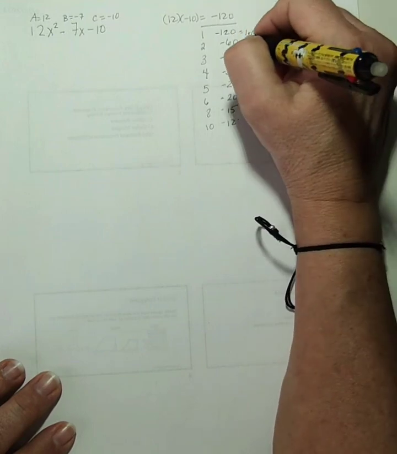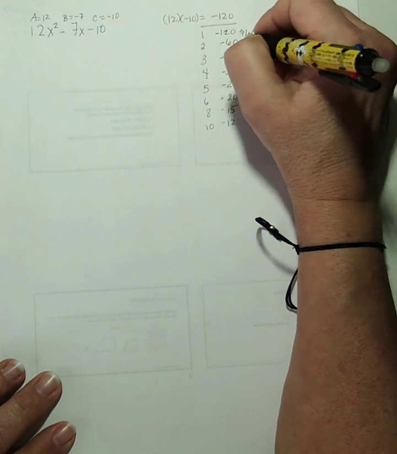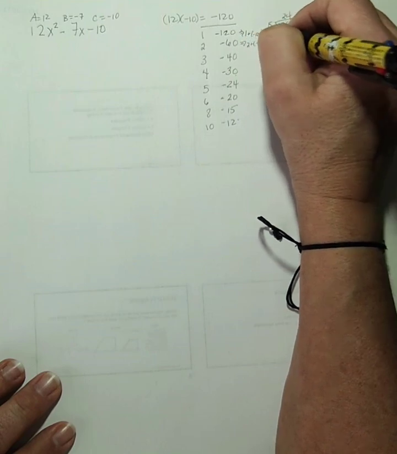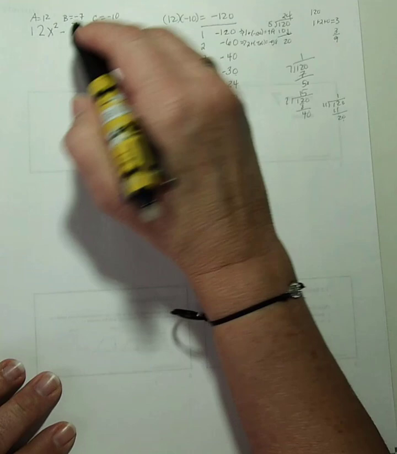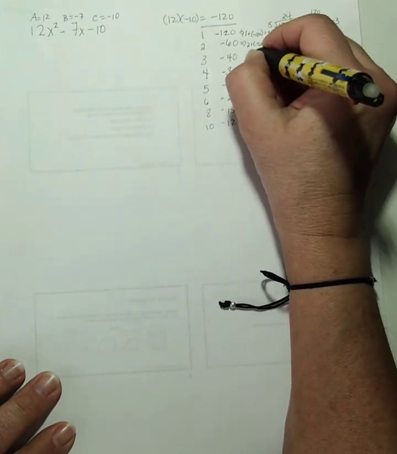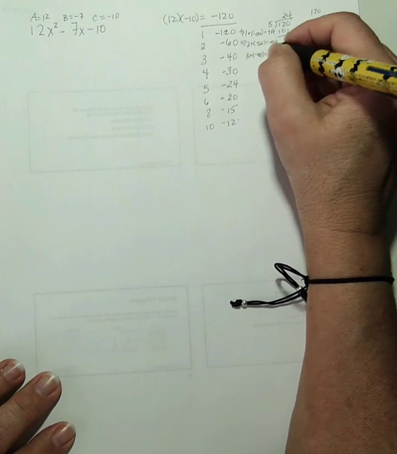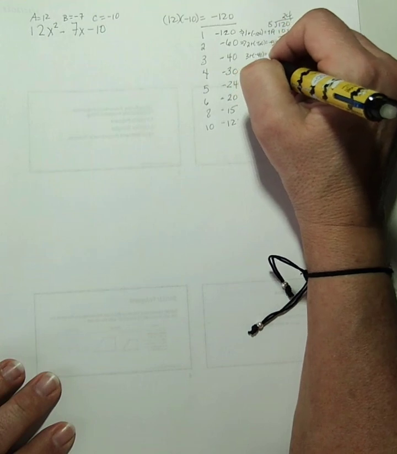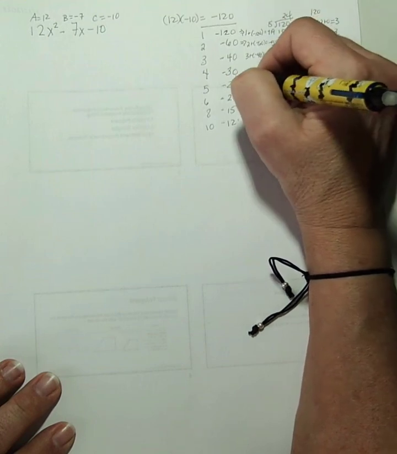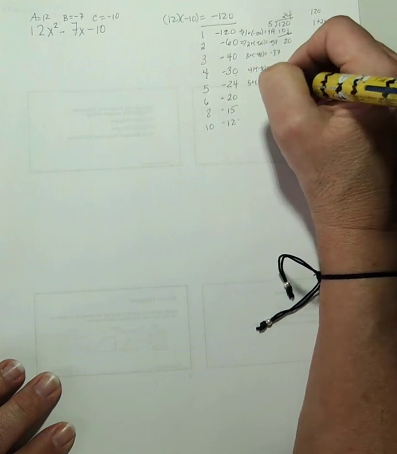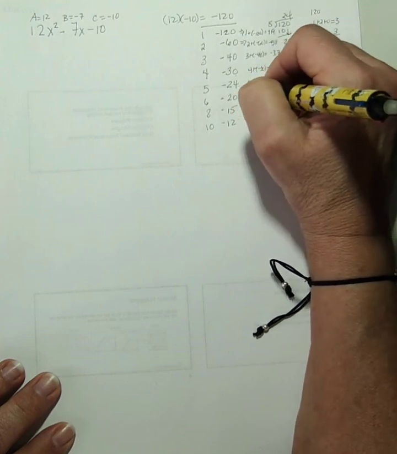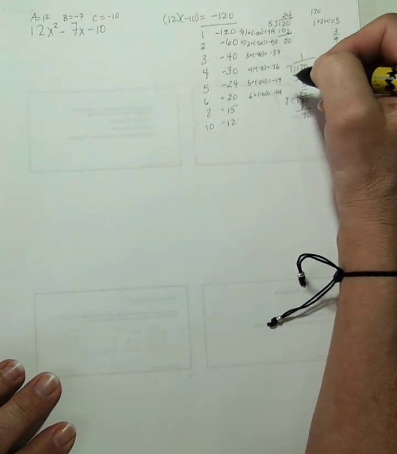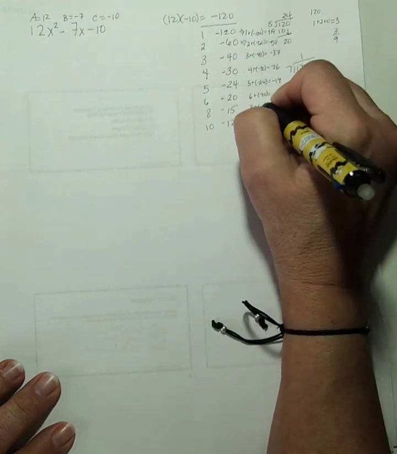That surely doesn't work. Let's look at 2 plus negative 60. That gives me negative 58. That doesn't work. That's definitely not minus 7. So I keep doing this. And I keep going, wow, the negative number is much bigger than minus 7. 4 plus a negative 30 would give me negative 26. 5 plus a negative 24 gives me a minus 19. 6 plus negative 20 gives me minus 14. I do 8 plus a minus 15.